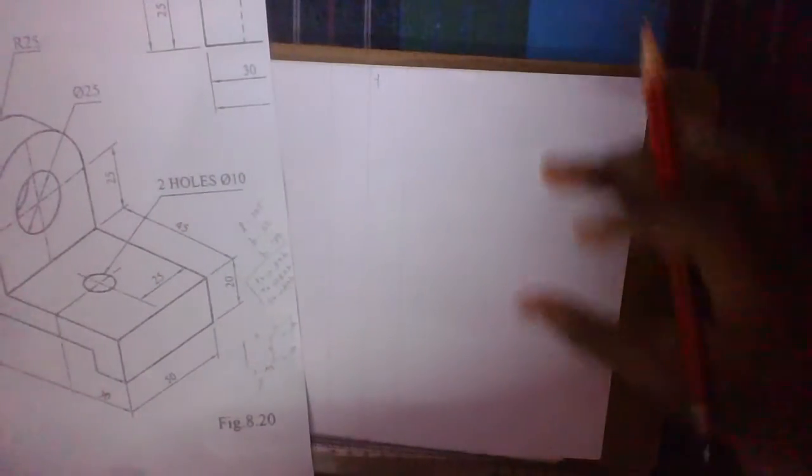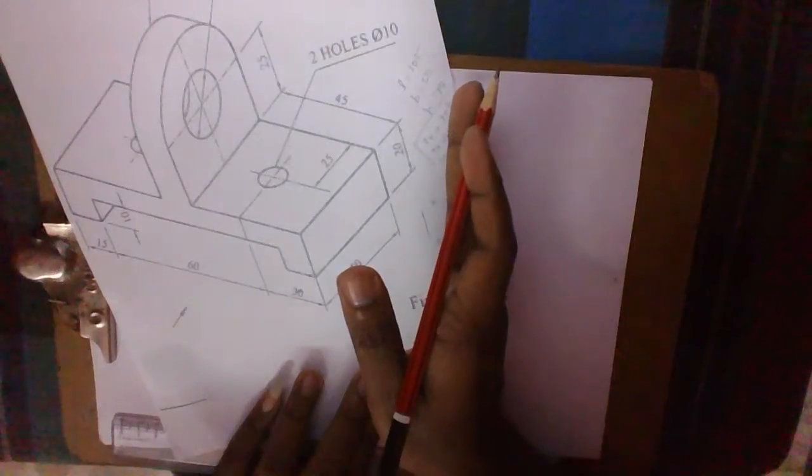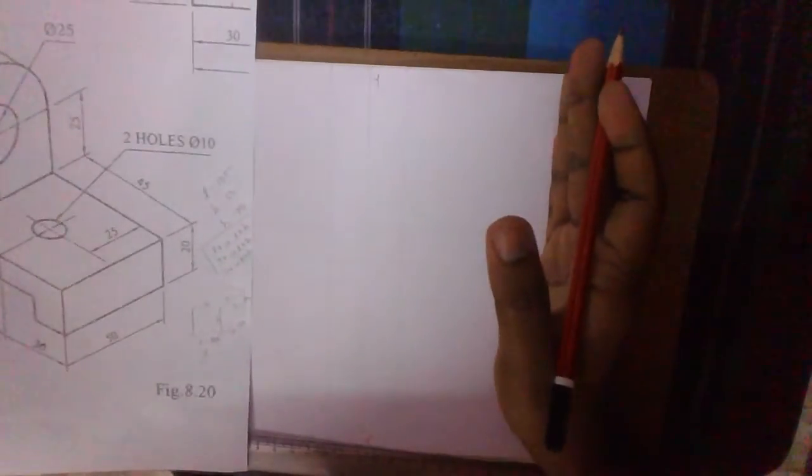Now I will draw the rectangular thing for my front view, top view, and side view. Since the right side view is given in the question, this is the front view, this is the right side view, right? So we will always draw the drawing on the paper in the left side view. So this is going to be my left side.